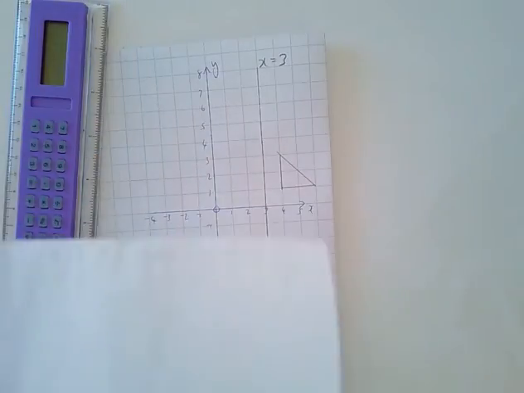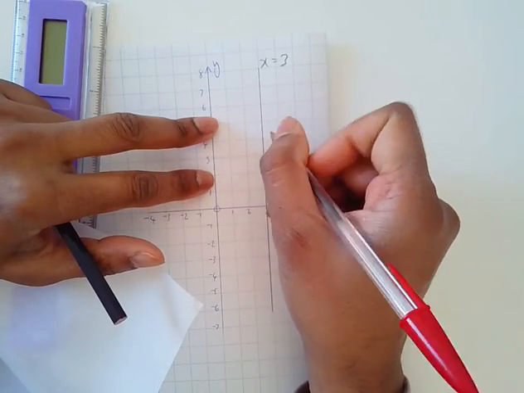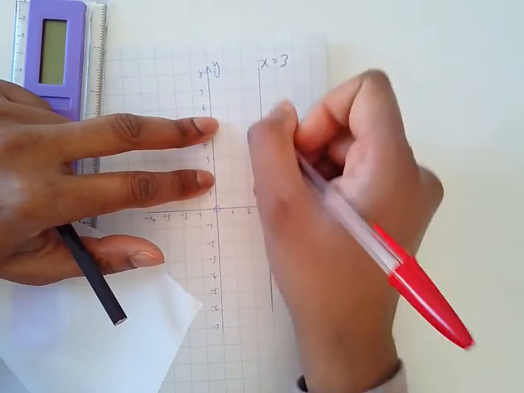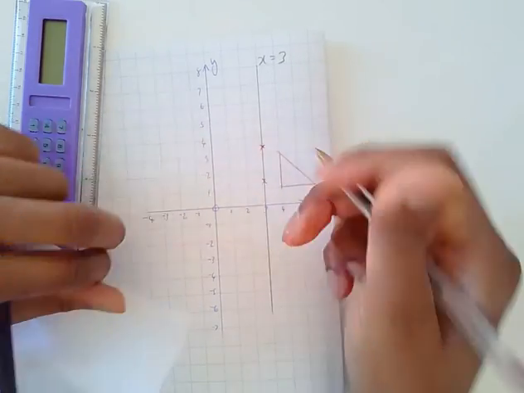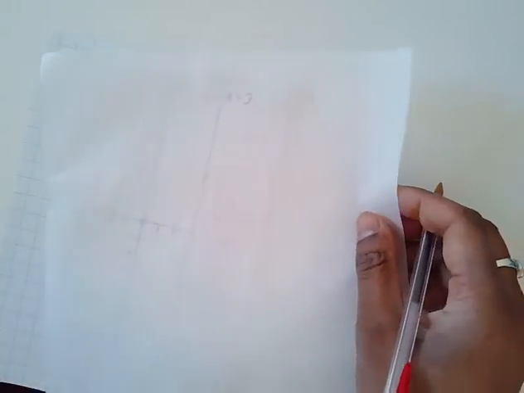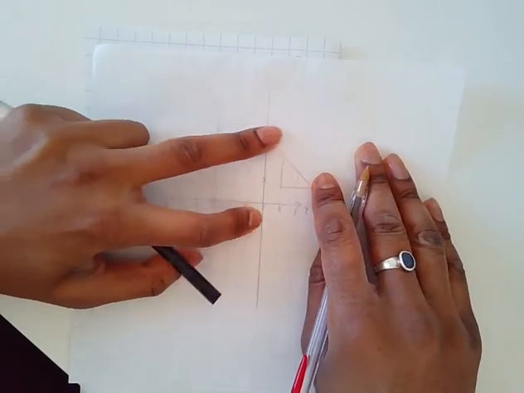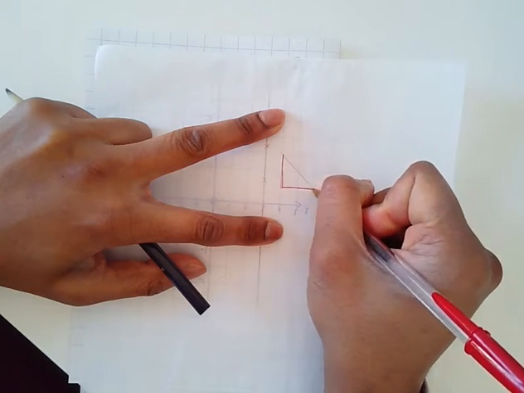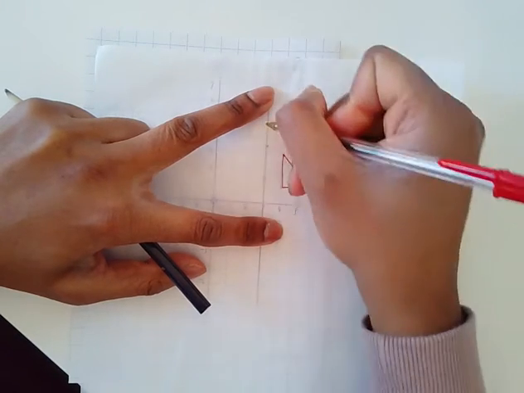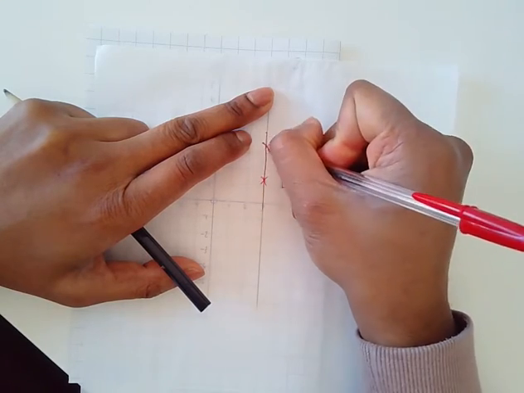So the thing that I do before I start reflecting is I put 2 marks anywhere along this reflection line. So I could put 1 there, anywhere you want, 1 there. What I'll do now is reflect it. Hopefully you can see that. So tracing paper to trace the shape, also trace the reflection line with the crosses.